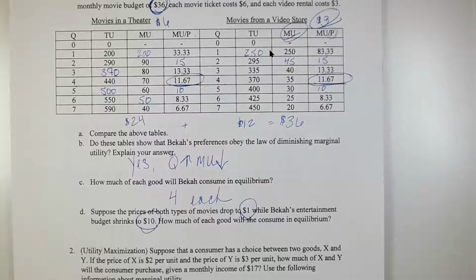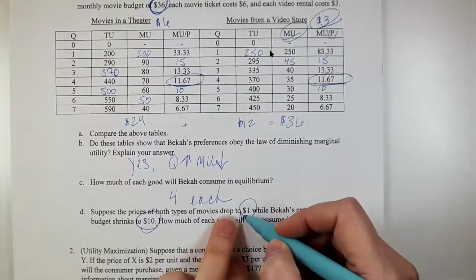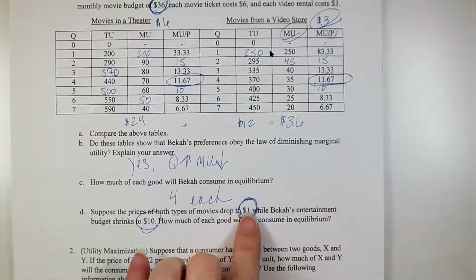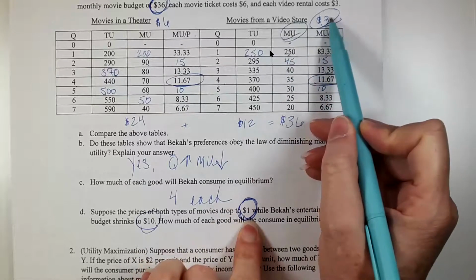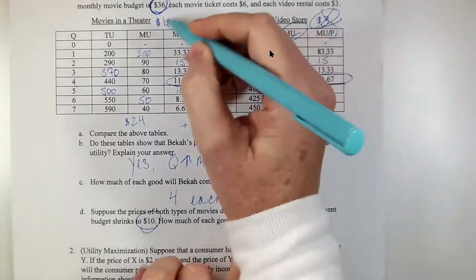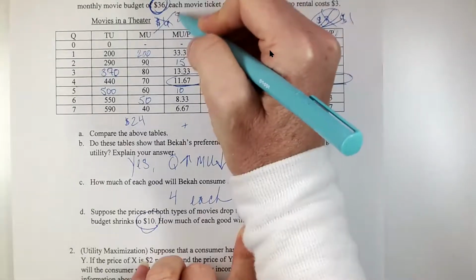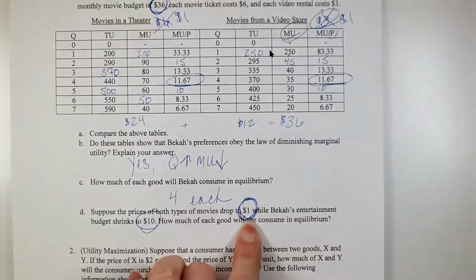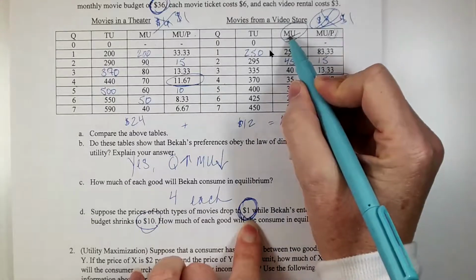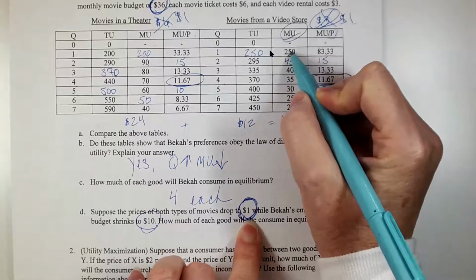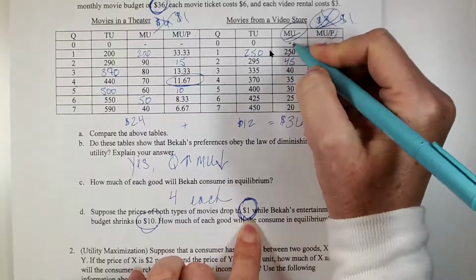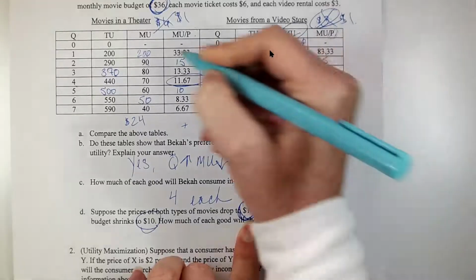Ian has the right answer, and let me show you how he got it. Your marginal utility per dollar now has to be recalculated based on a different price. You know how you took this 200 and divided by 3? Well, 3 is not a good number anymore. 6 isn't a good number anymore. Now it's a 1. Coincidentally, marginal utility divided by 1 just gives you marginal utility.